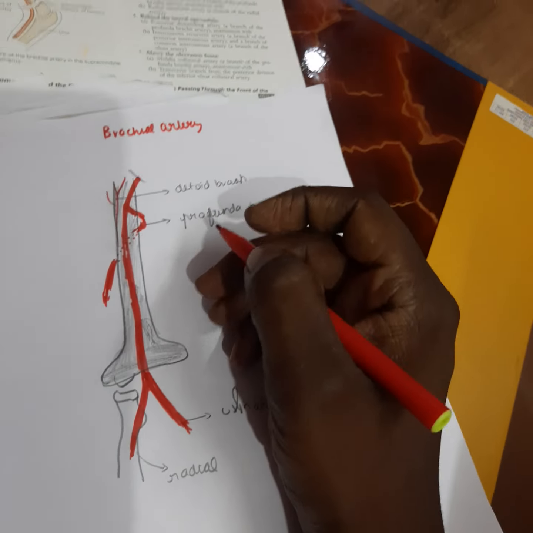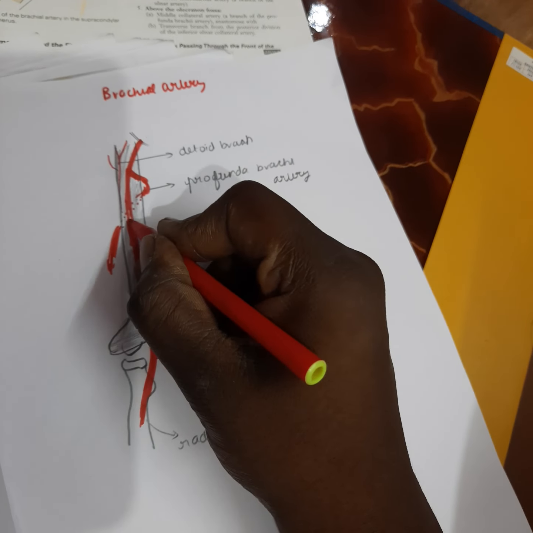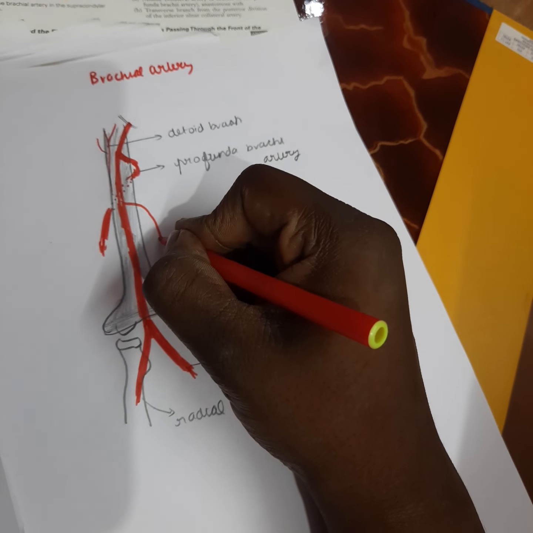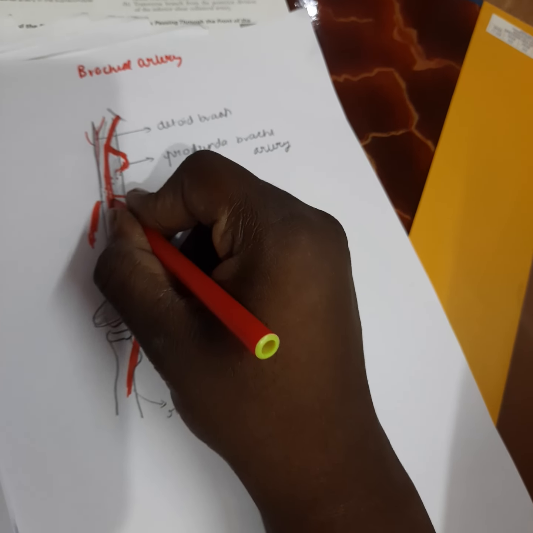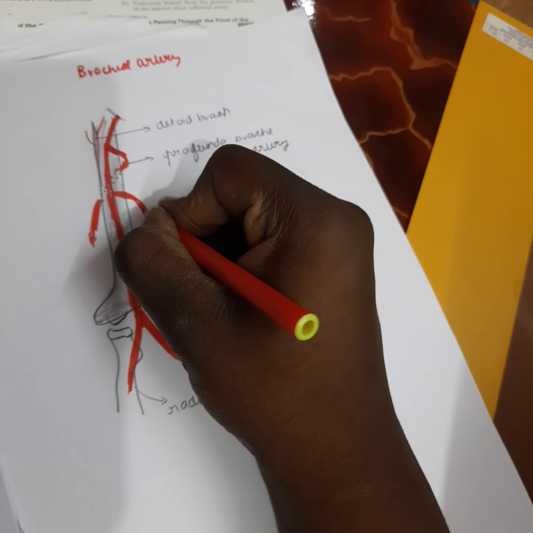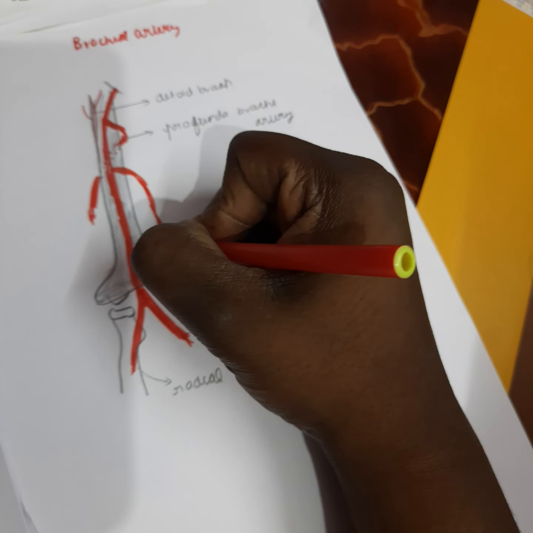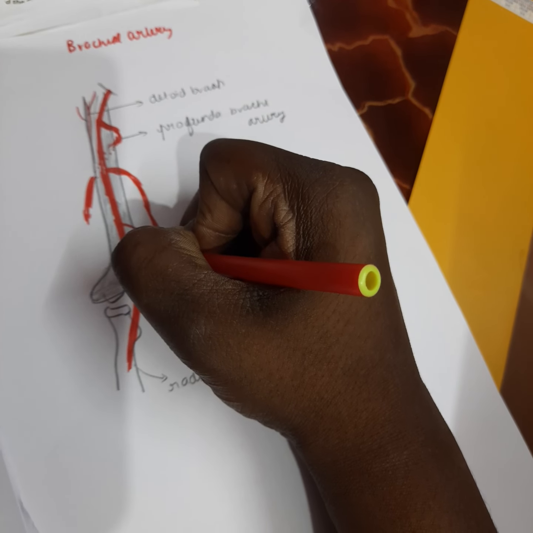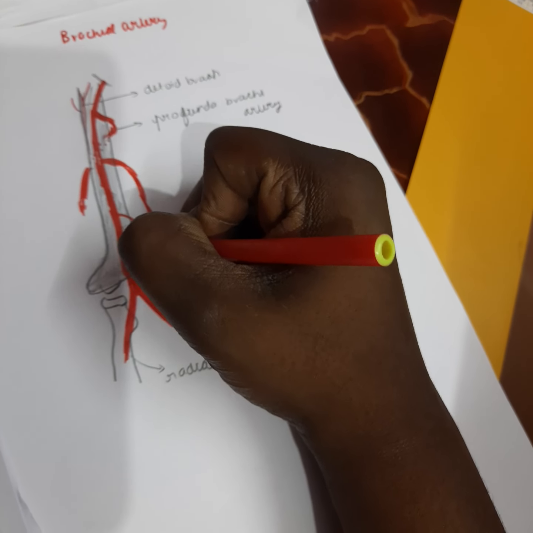Now there are two other branches called the superior ulnar collateral artery and your inferior ulnar collateral artery.